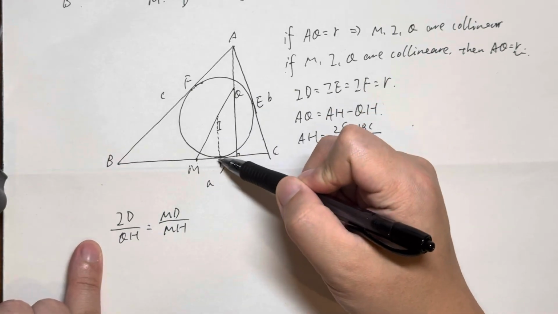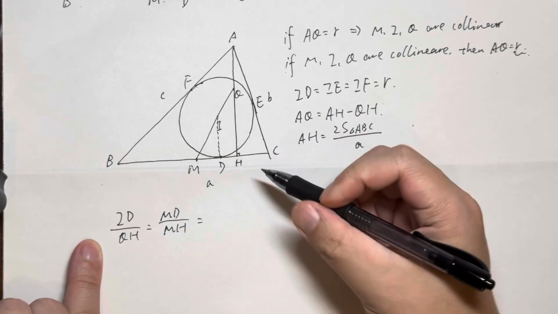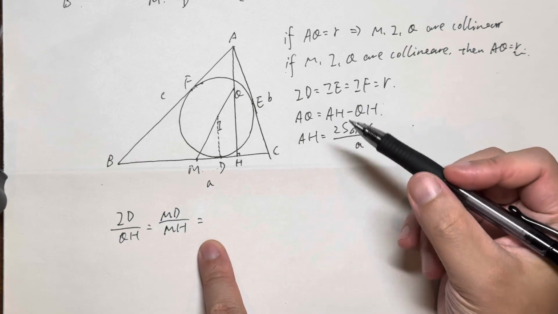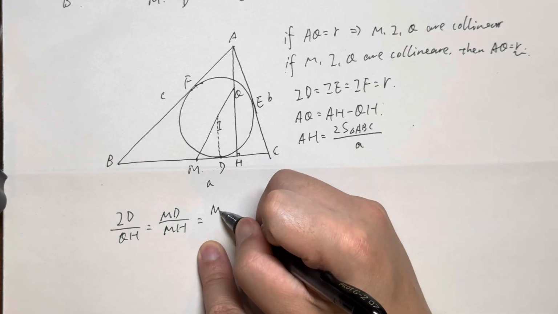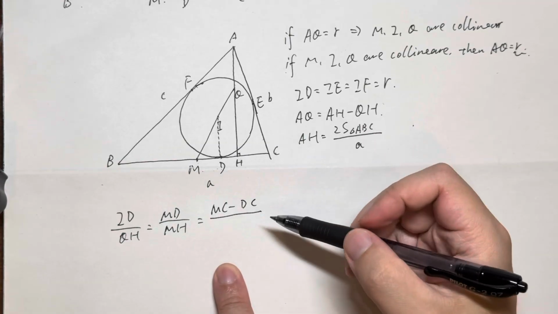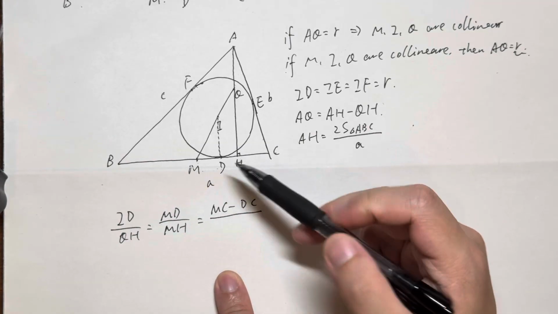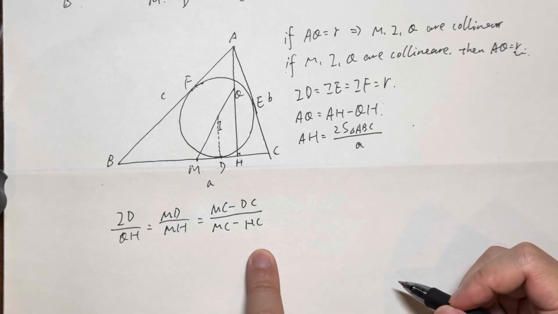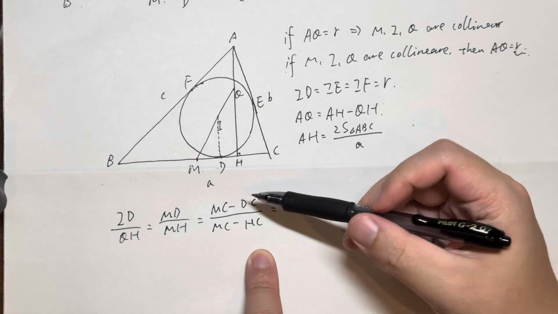ID to QH equals MD to MH. And how can we calculate MD? MD equals MC minus DC. And what is MH? MH is MC minus HC. Right?